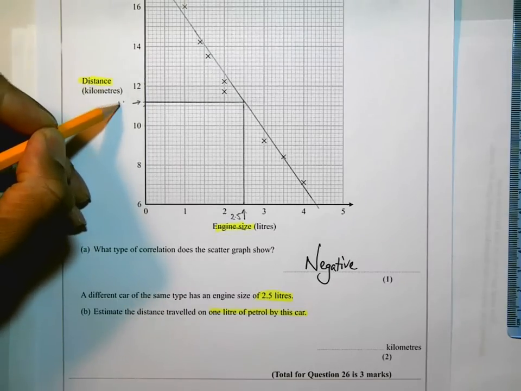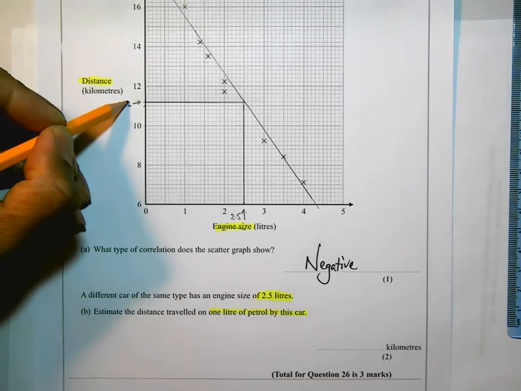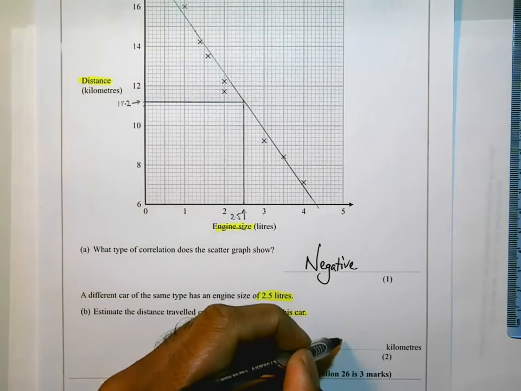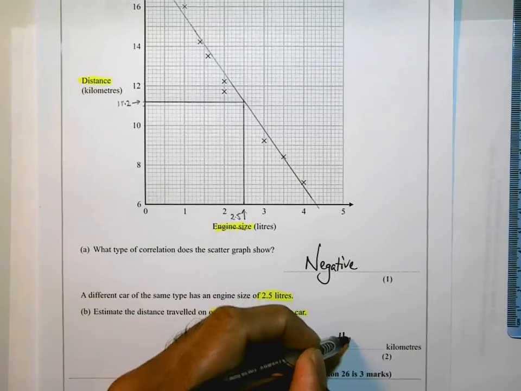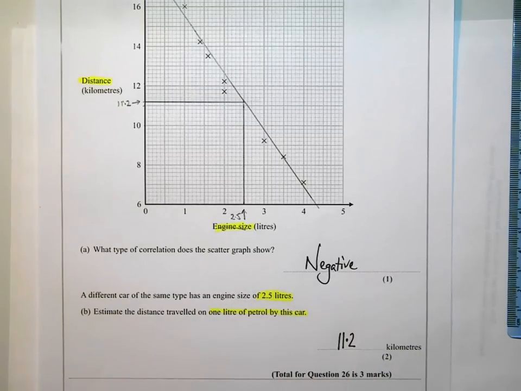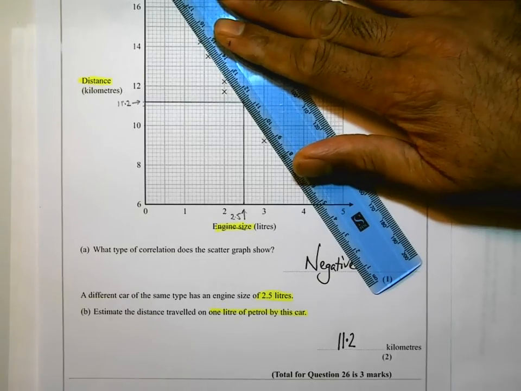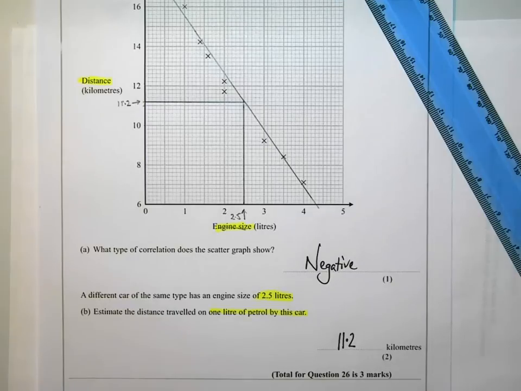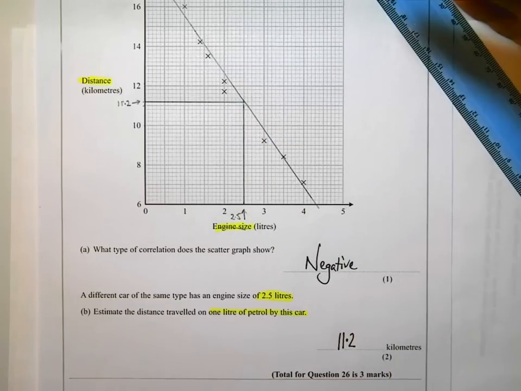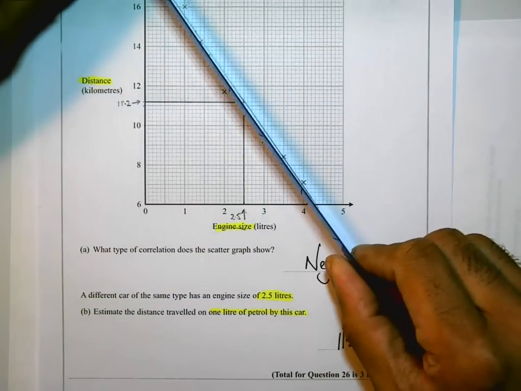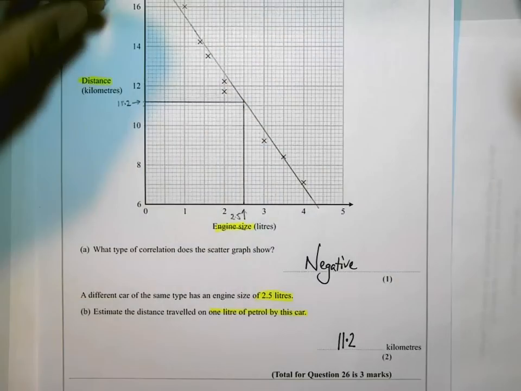But I reckon they'll accept a range of answers in this question. If you got 11, they'd accept that as well. I think if my line was just a little bit lower, it would have been 11. But both of these answers would be fully acceptable. If I drew this line of best fit again, I would do it slightly lower. But as I said earlier, there isn't a single perfect answer. You just need to have a line going through as many points as possible.